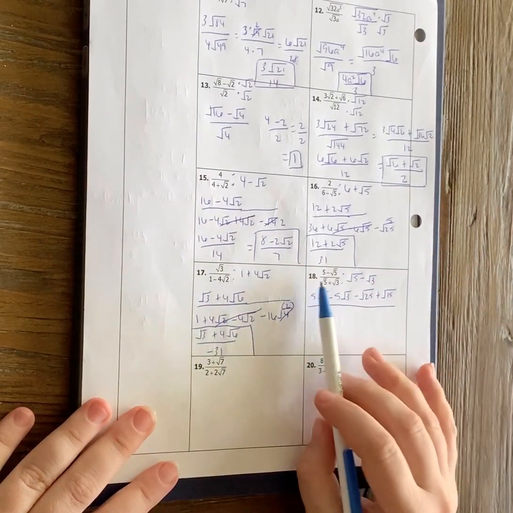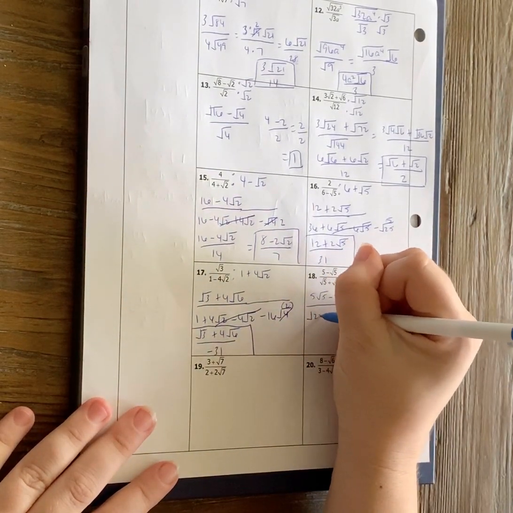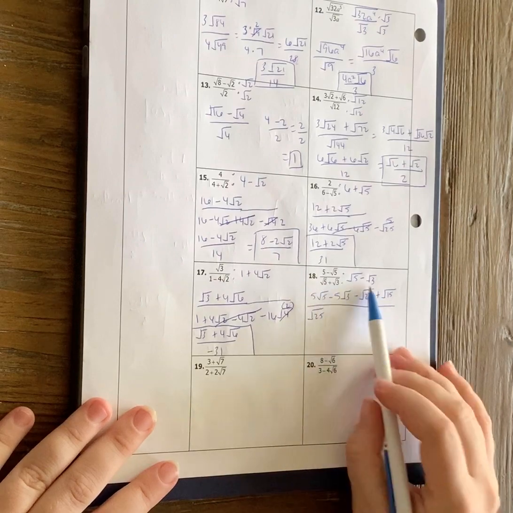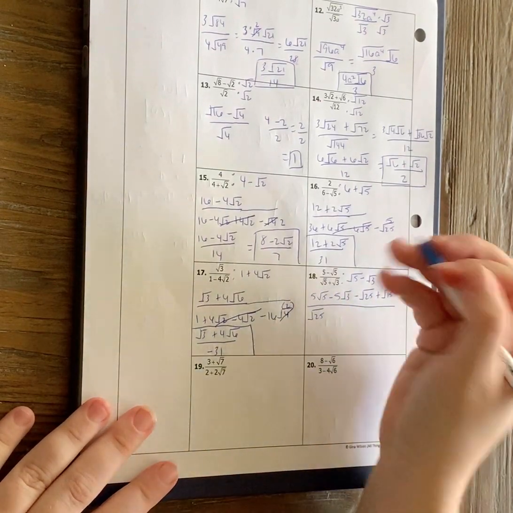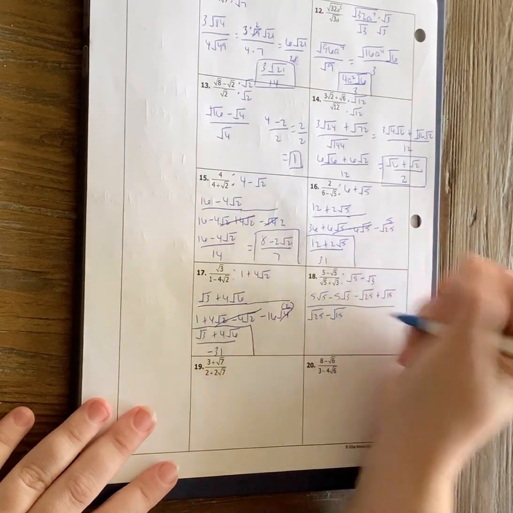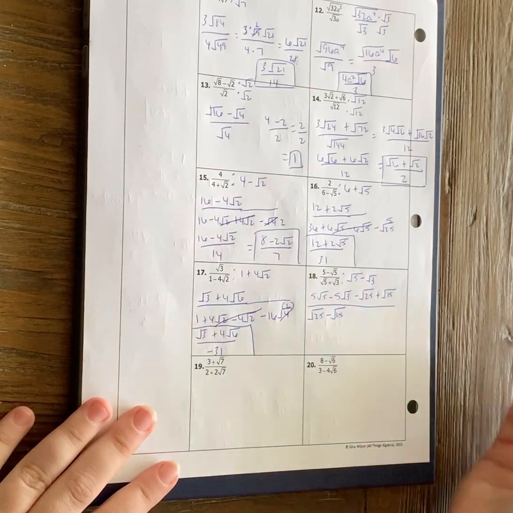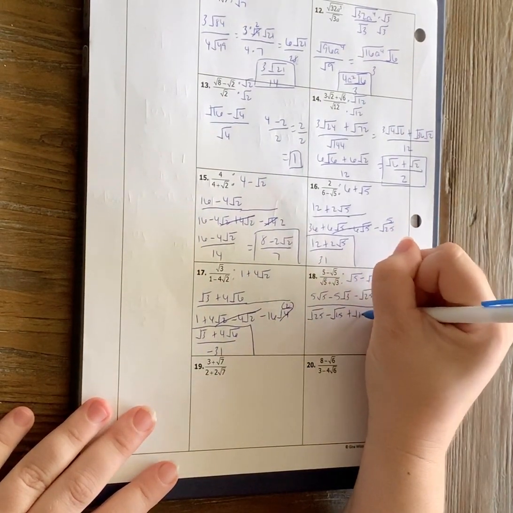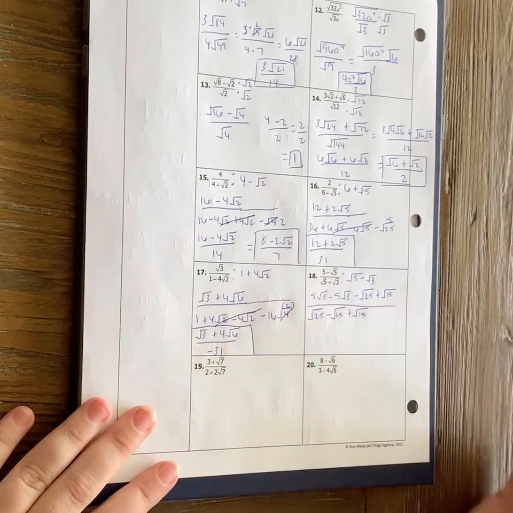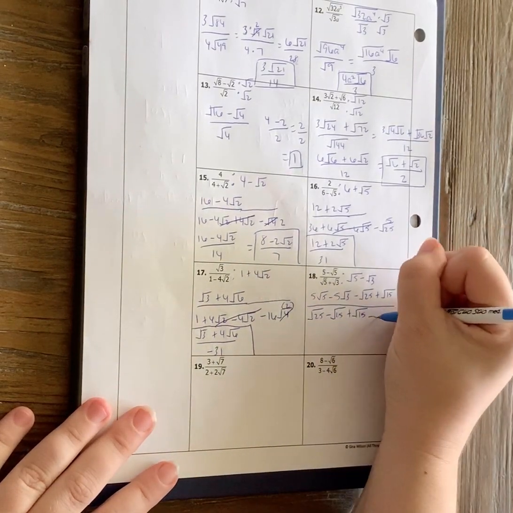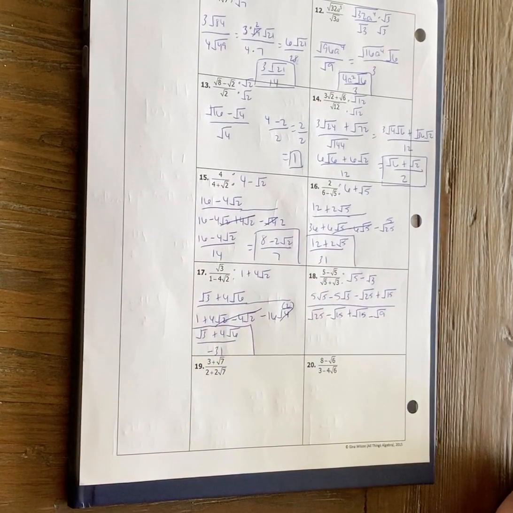And this is over. Square root of 5 times the square root of 5 is the square root of 25. Square root of 5 times the negative square root of 3 is negative square root of 15. Square root of 3 times the square root of 5 is a positive square root of 15. Square root of 3 times the negative square root of 3 is a negative square root of 9.